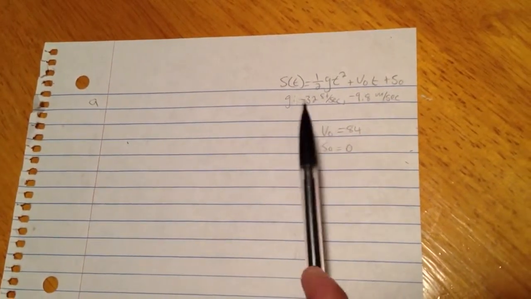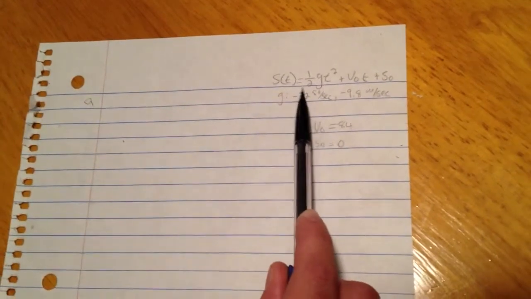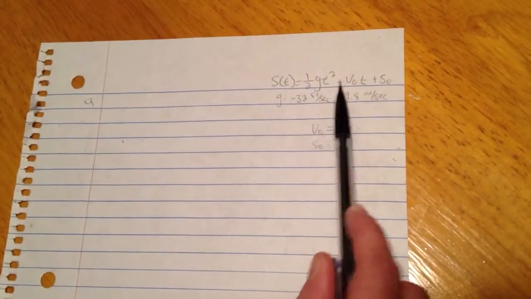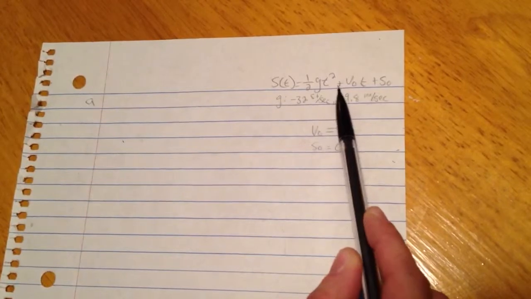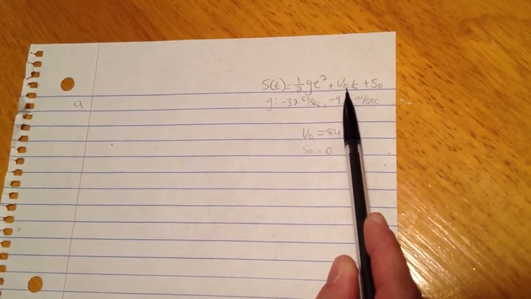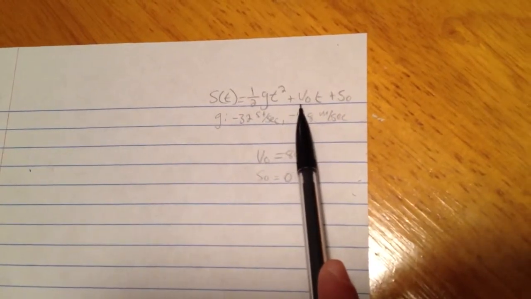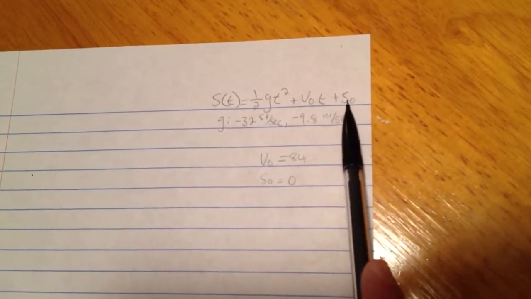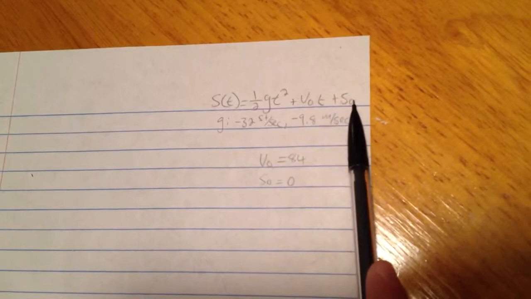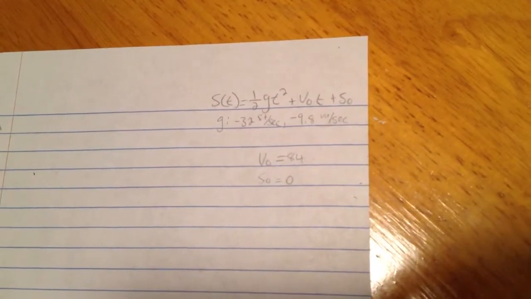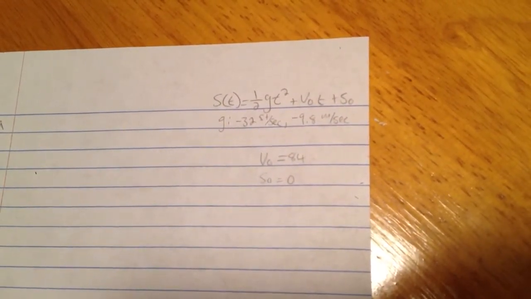So we start with s of t, which is equal to half of g of t squared, where g is gravity, plus v subscript o of t, where v subscript o is equal to velocity, and then plus s subscript o, which is equal to the position that it took off from.